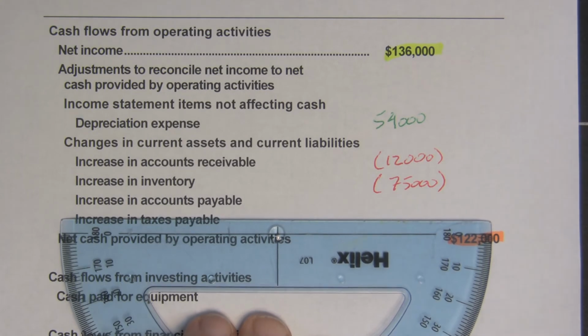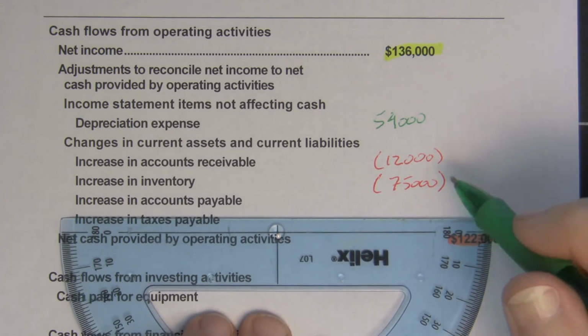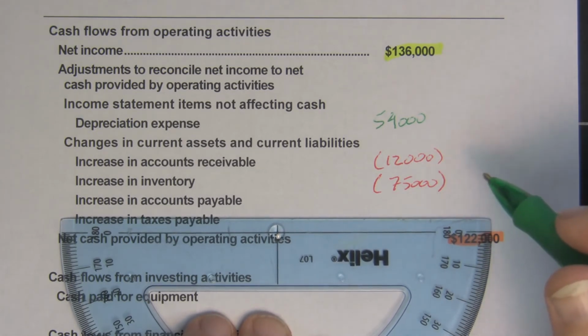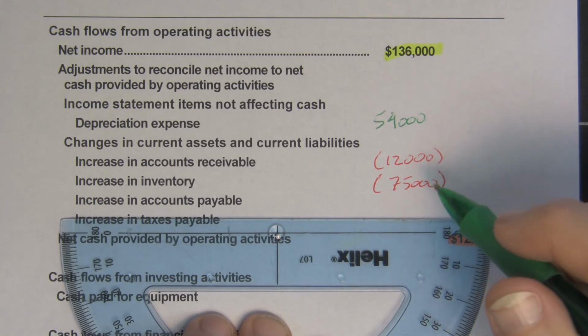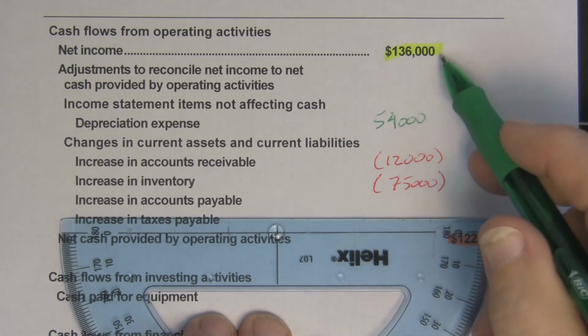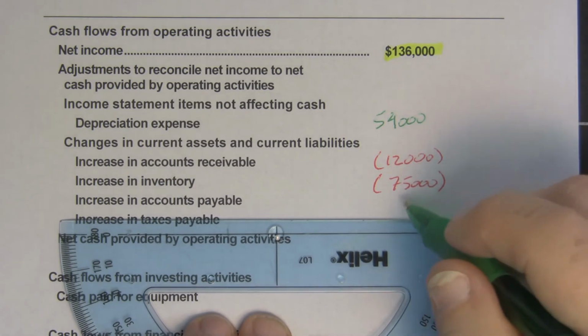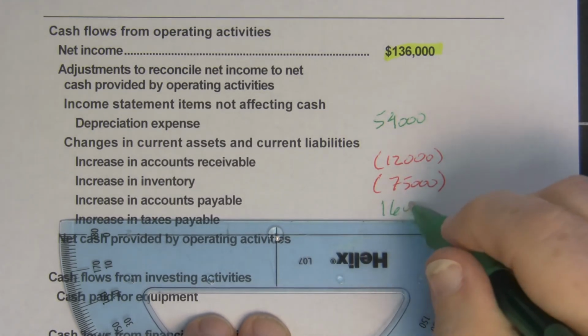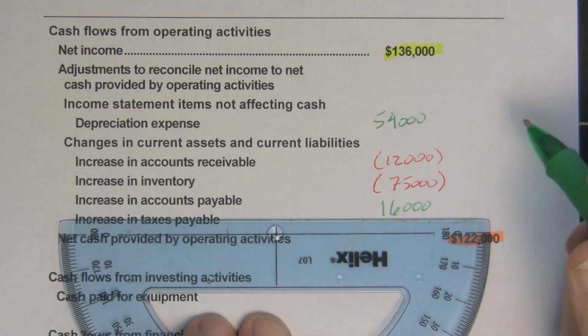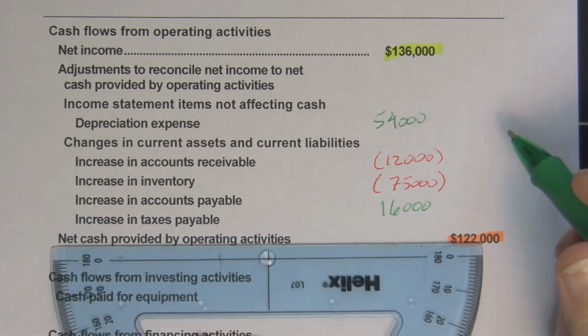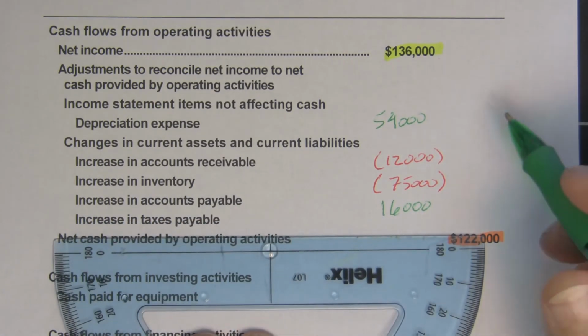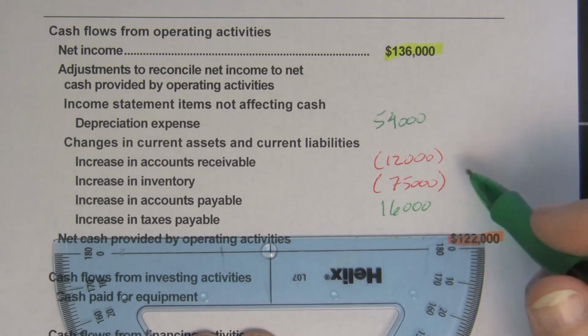Increase in accounts payable. In other words, we now owe $16,000 more debt than we did owe. We took credit for those expenses there. We haven't paid them yet, so our cash increases by that amount. And our taxes payable have gone up by $3,000.